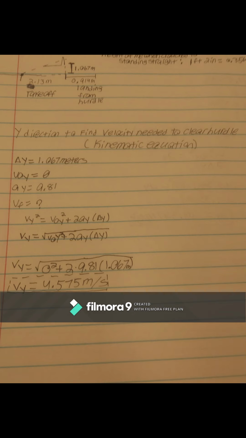So by using a kinematic equation shown in the picture above, and the information that is known, I have to have a final velocity of 4.575 meters per second in order to be able to clear the height of the hurdle. The final velocity of 4.575 meters per second is used in order to calculate acceleration.